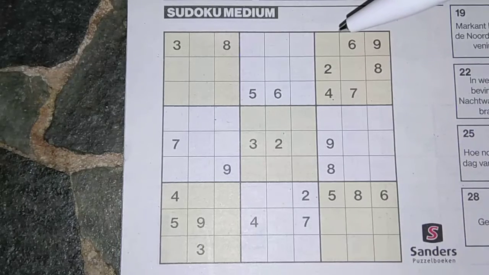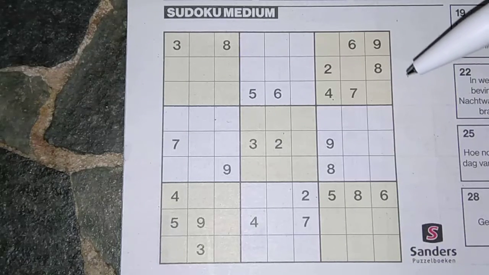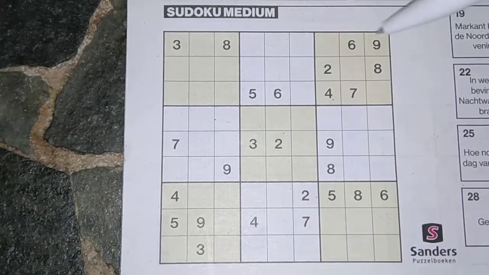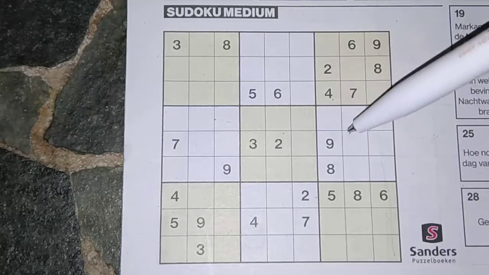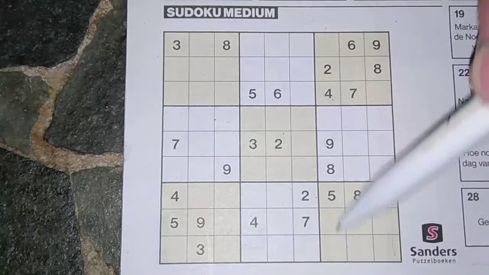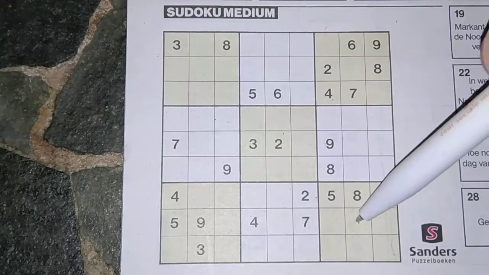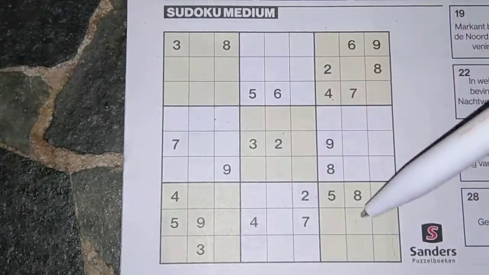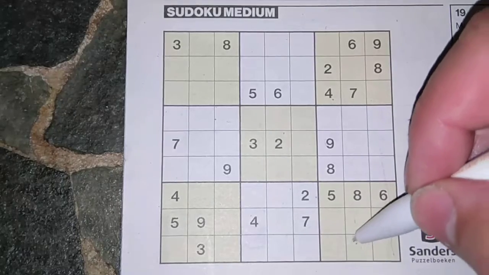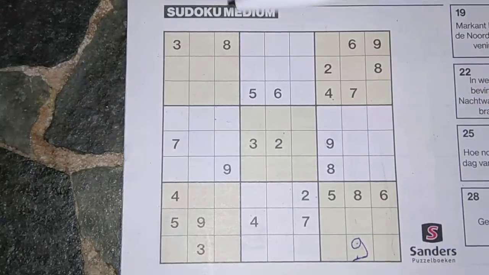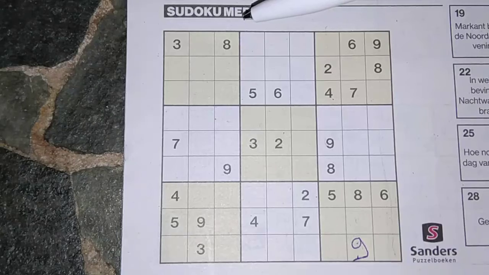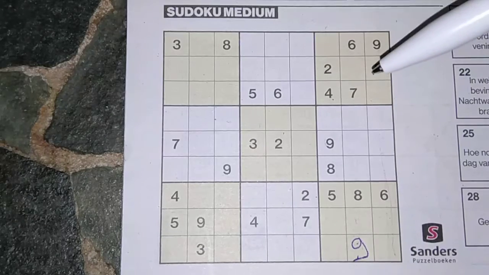Which number can I use? The 9 in the last column, the 9 in that column. So in the column between, the only two places for the 9 should be here or there. But I see here 9. No 9 there, 9 should be here. Then I cannot continue with the 9.